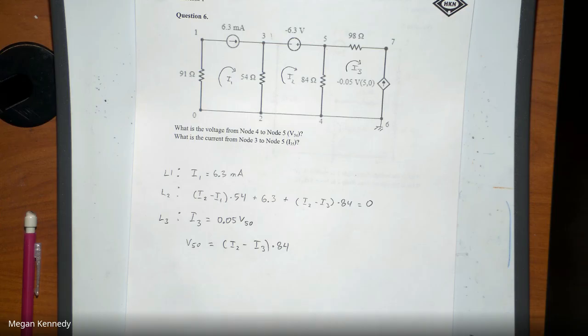So our first equation is just I1 being directly equal to 6.3 milliamps. Equation 2 is I2 minus I1 times 54 plus those 6.3 volts plus I2 minus I3 times 84, and all of that equal to 0.